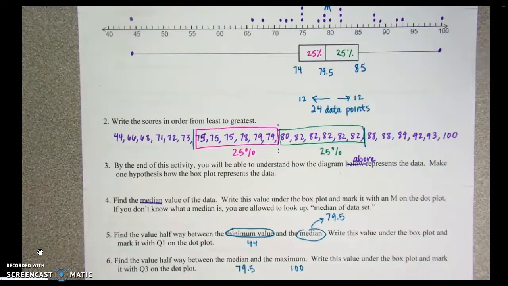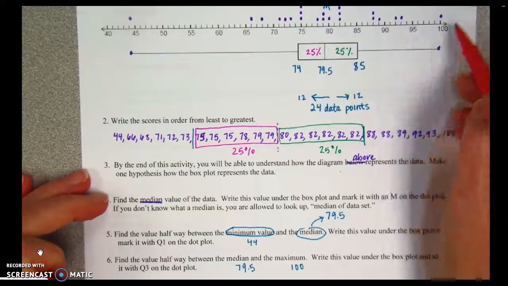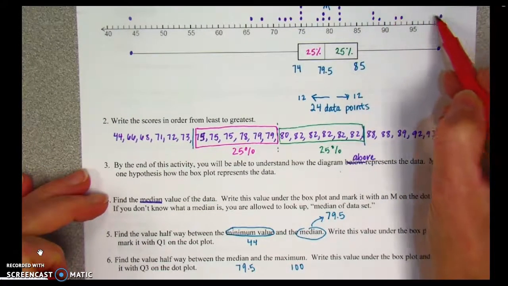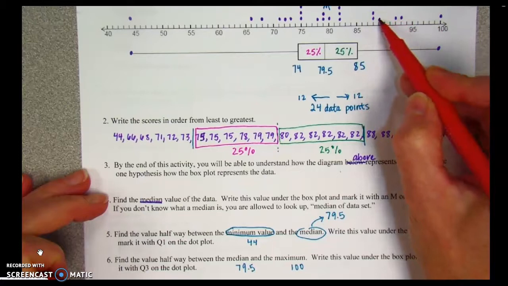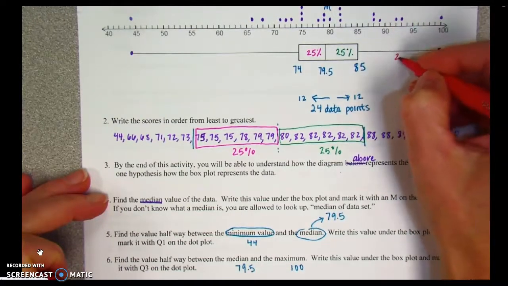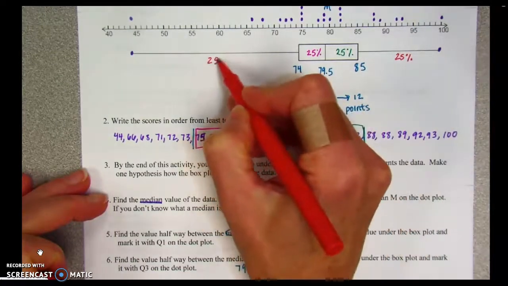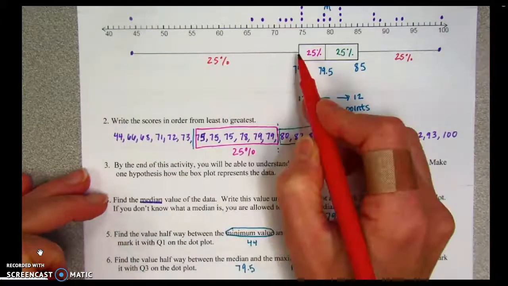And so then, what percent of the data, just thinking about it, is between here and here? How many dots are there in this dot plot? 1, 2, 3, 4, 5, 6. That's another 6 out of 24. That's another 1/4. That's another 25% here, which leaves another 25% for this interval from 44 all the way up to there.